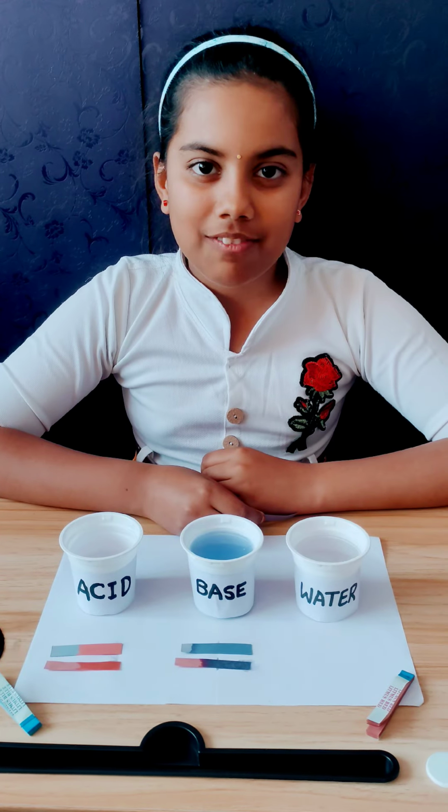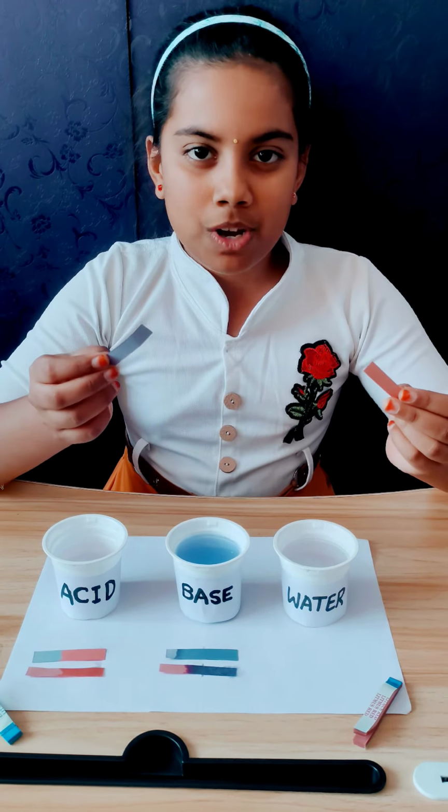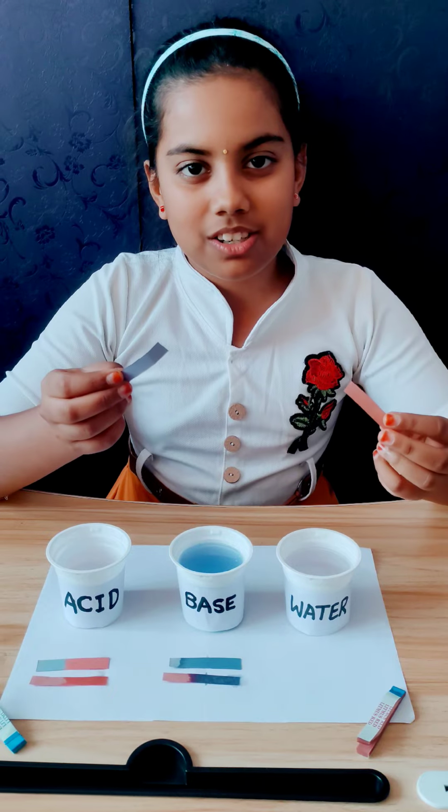Now I am testing water with litmus paper. If we dip litmus paper into water, it will not change into any color.